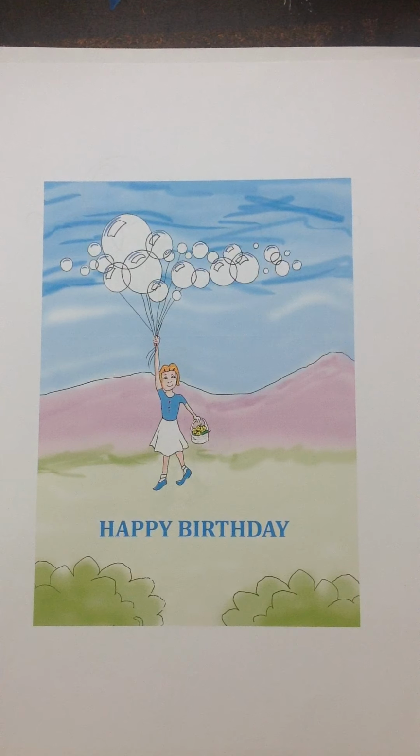I took those little float lines out. I didn't like them, and I left it to the viewer to decide whether she was rising up or just walking along.